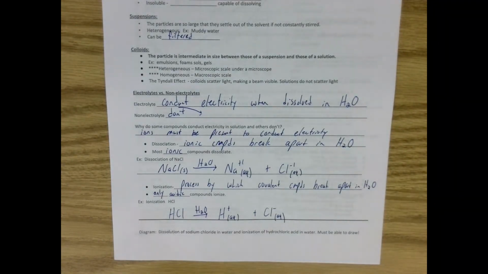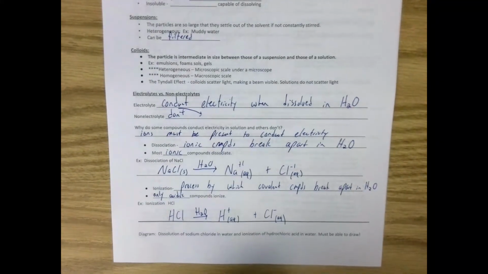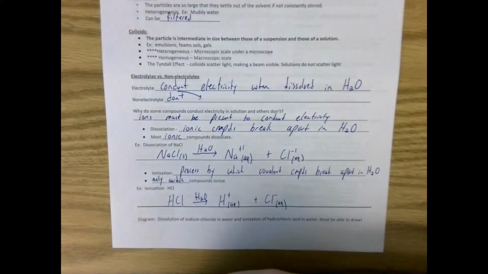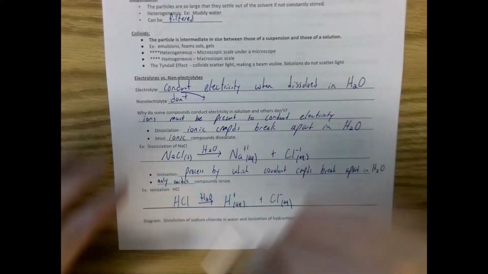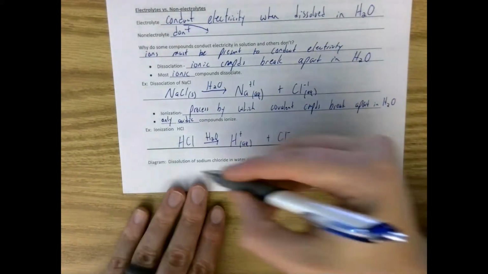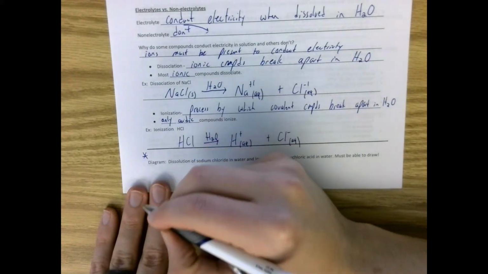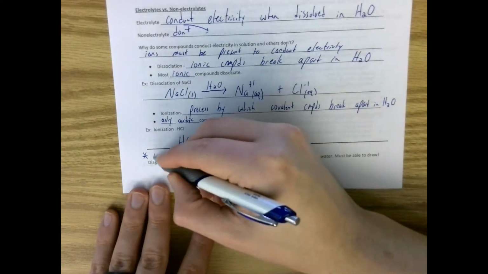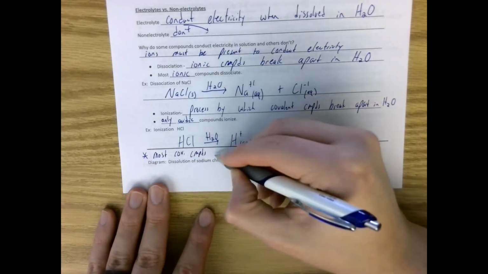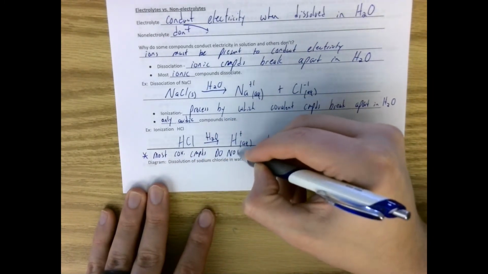Greg, what was HCl on the left side of the equation? It didn't tell you. Just whatever. It's a liquid here though. But so would hydrochloric acid conduct electricity in water? Yes. But this says only acidic covalent compounds ionize. So we can make a note. Most covalent compounds do not dissociate or ionize. So most covalent compounds do not ionize.